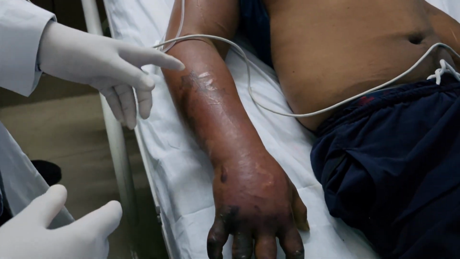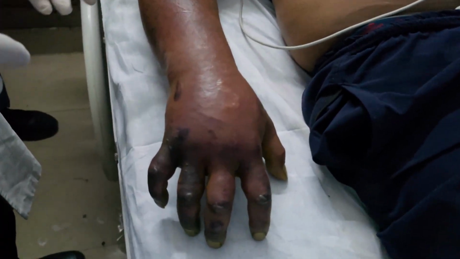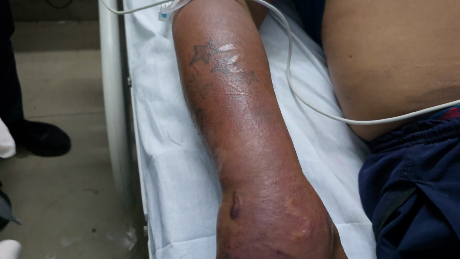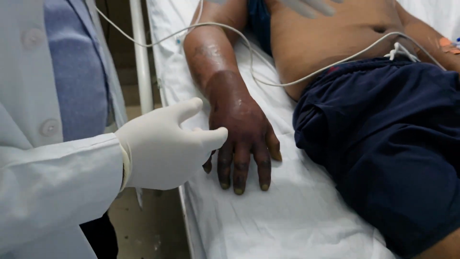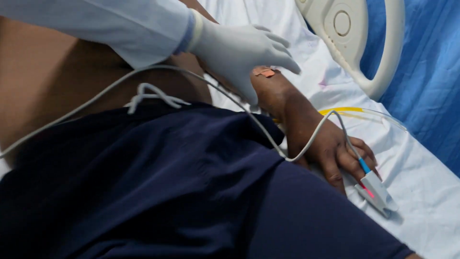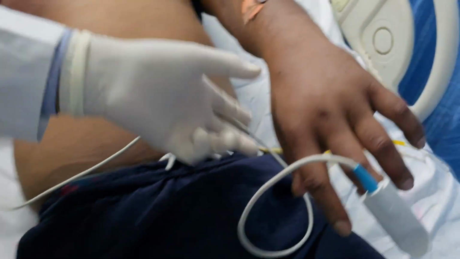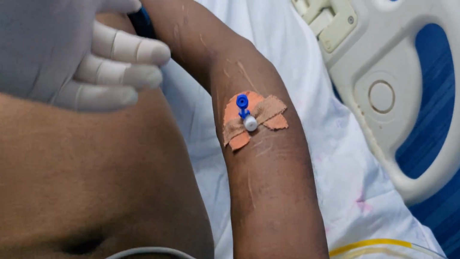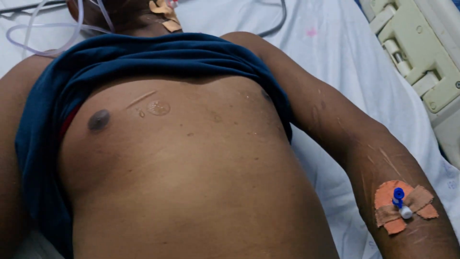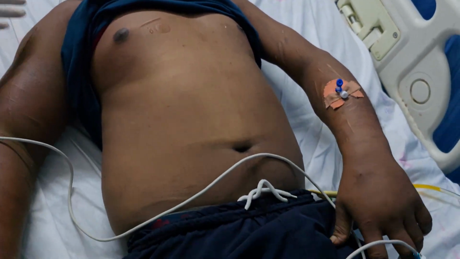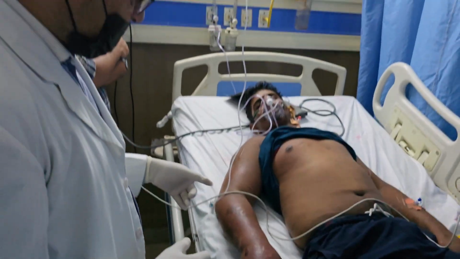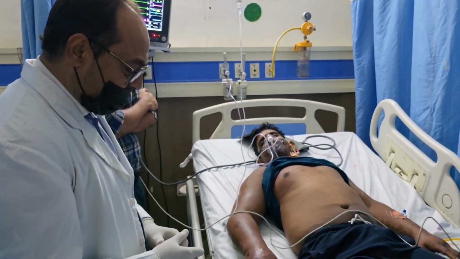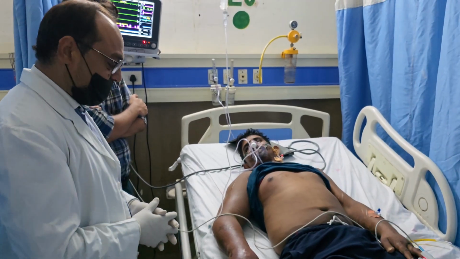He has some tattoos over the hand also. This may be a past one. So this type of lesion, and the other hand appears to be okay. He is able to close his hands, and there are some tattoos also on the other hand, on the chest also. So this is a chronic problem for him. But this swelling which is there in the upper arm on the right side is an acute onset disease.